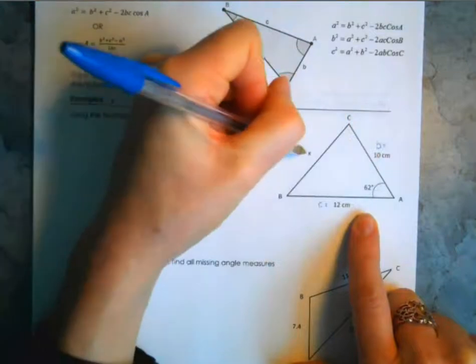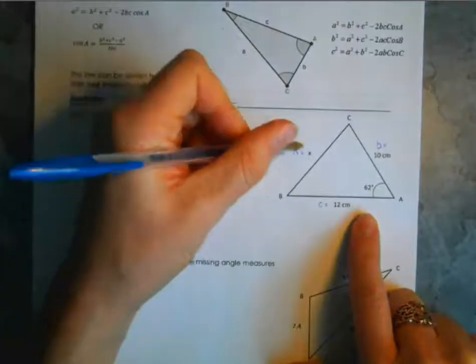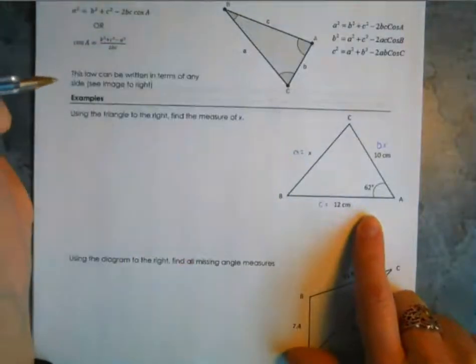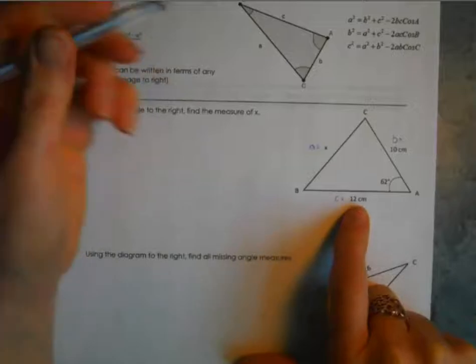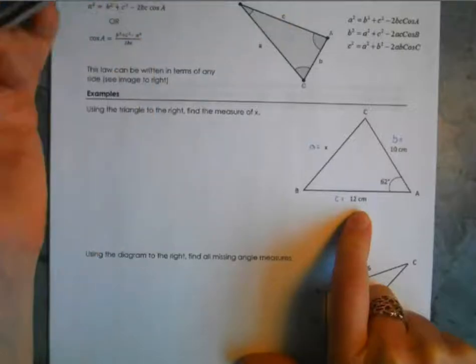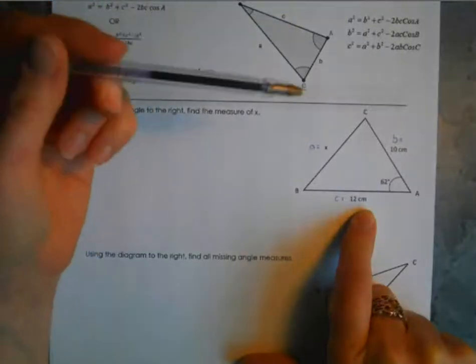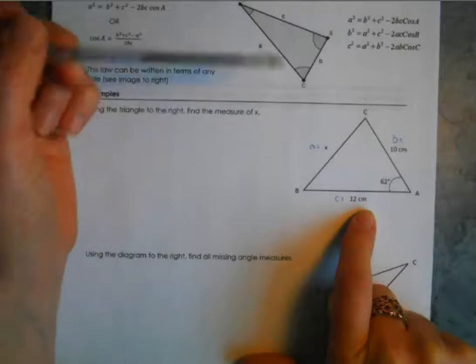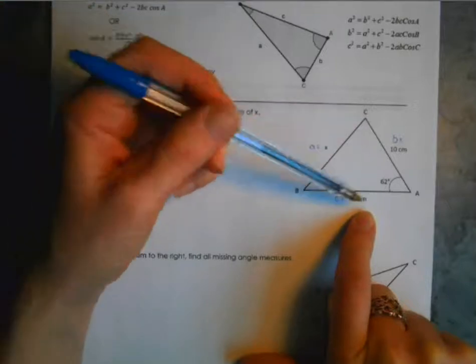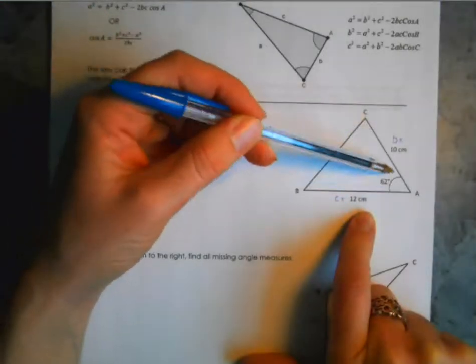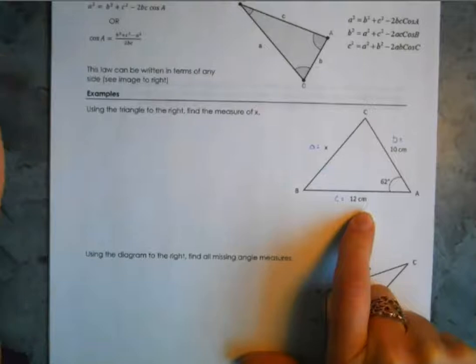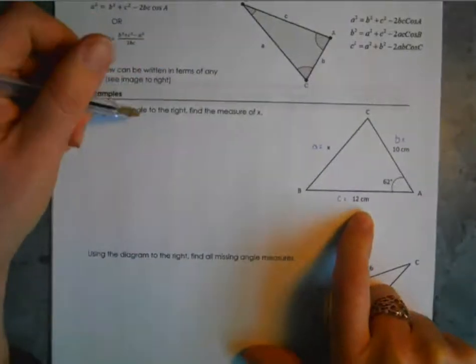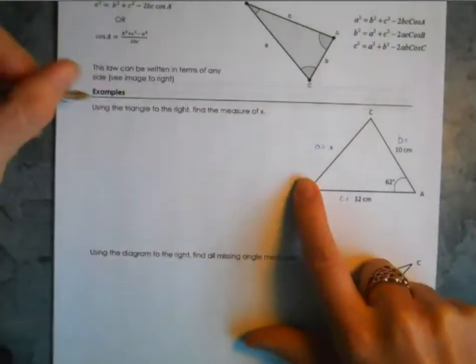And across from angle A, we're going to have side A, which is what they've labeled as X. So basically, when we look at the triangle, we should be looking for whether or not it satisfies the rules for the cosine law. And because we have two sides and an angle in between them, it does. And so we can go ahead and work with that to solve for A.